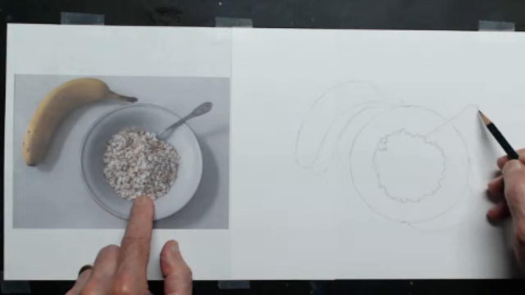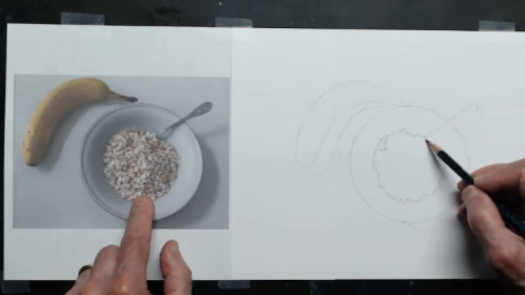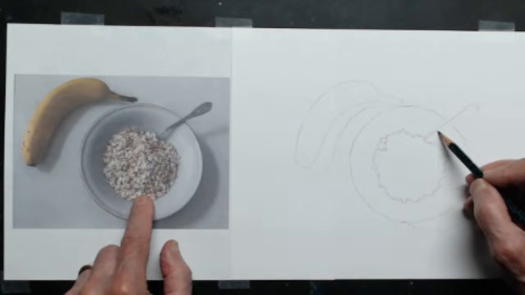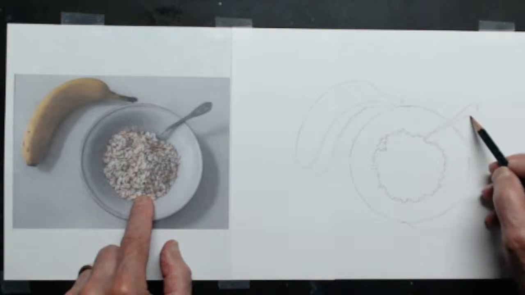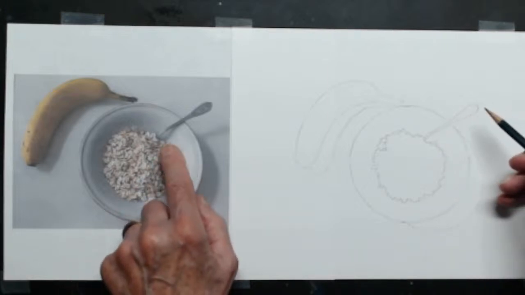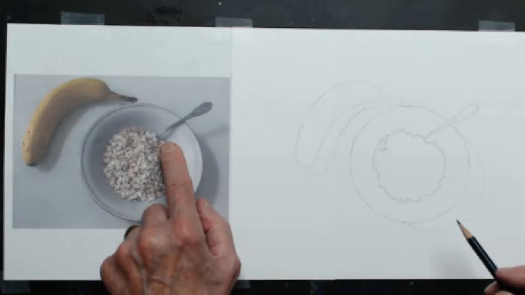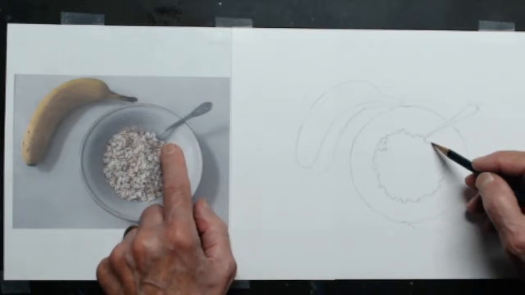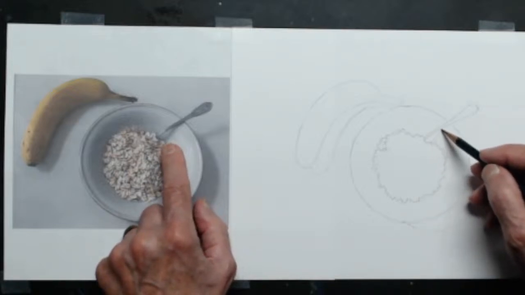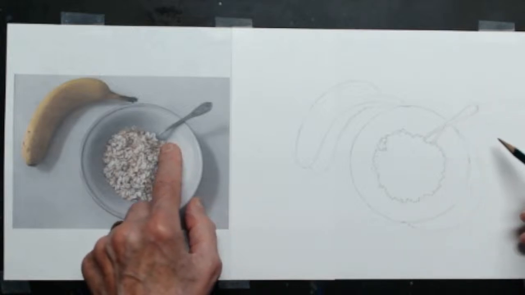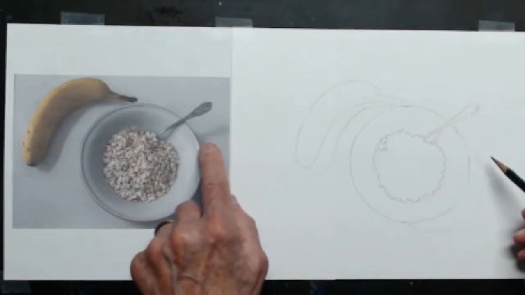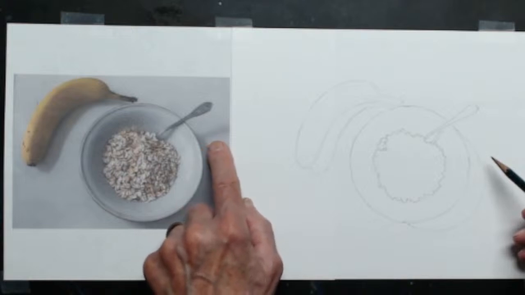So right now I'm capturing the shapes that I see. This has a little curve to it, so it'll come up just slightly. Now there's a shadow here also, the shadow here of the spoon on the bowl itself. The bowl has a curve to it, so it'll have just a slight angle. Okay, and then there's a shadow out here on the tabletop.